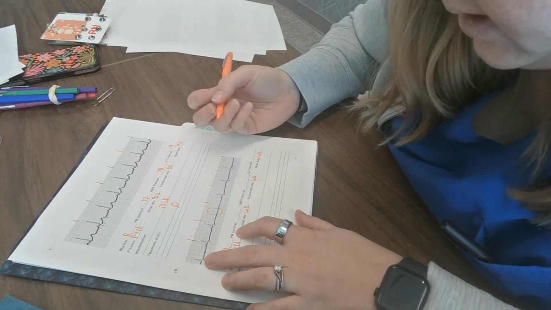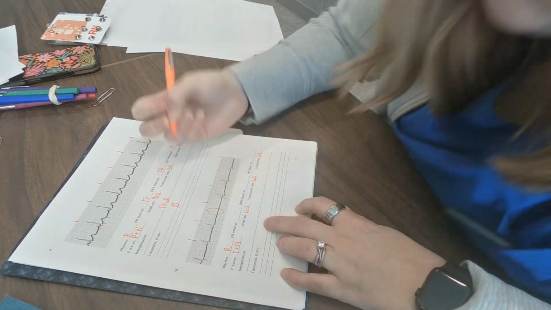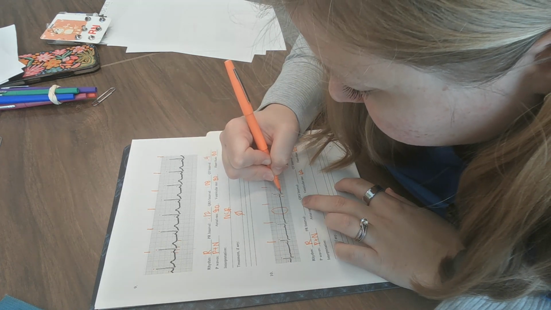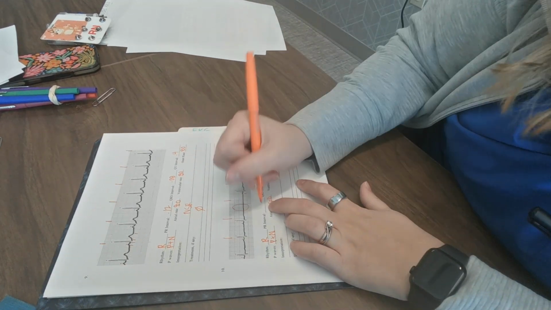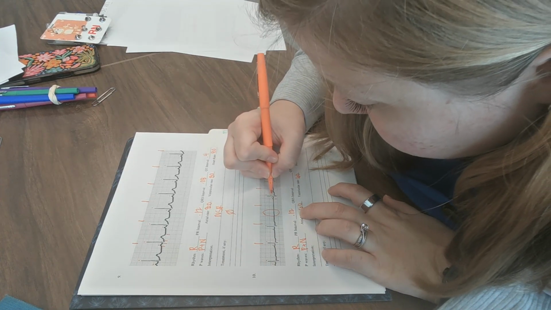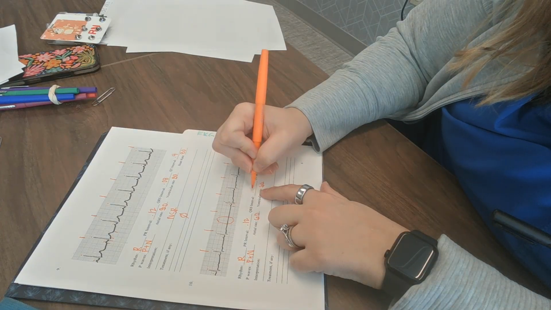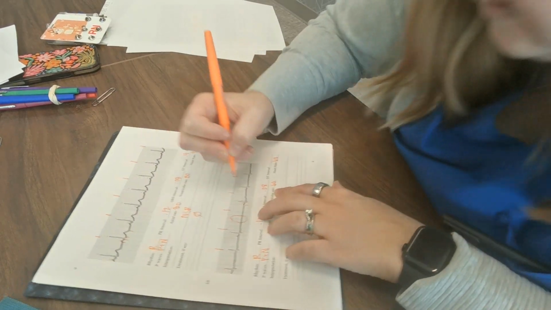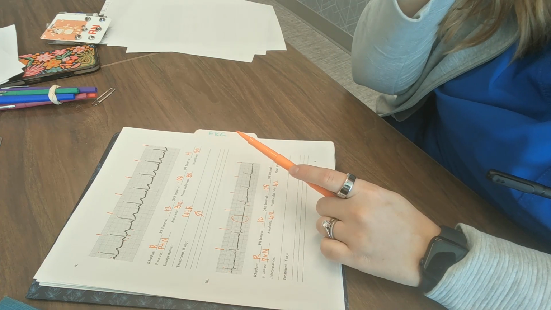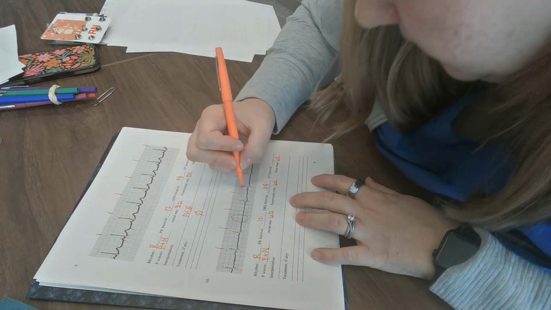Let's look at my PR interval. This one starts right here on the line and goes to here. That is about 3, so I'm going to call that 0.12. And this looks like 2 small boxes to me, so I'm going to call that 0.08. I could also make a case for a half box, which would be 0.1, because it would be 2.5 boxes. But again, please don't stress yourselves out about that.